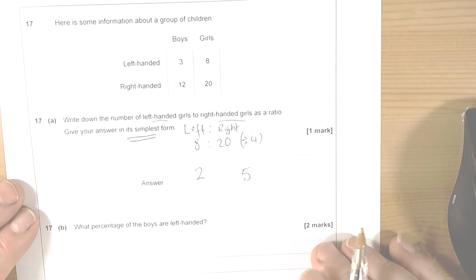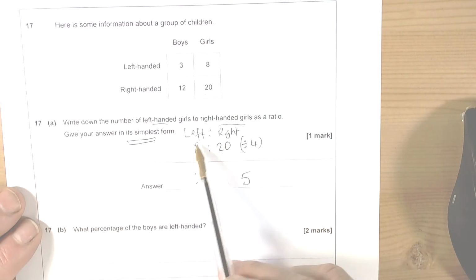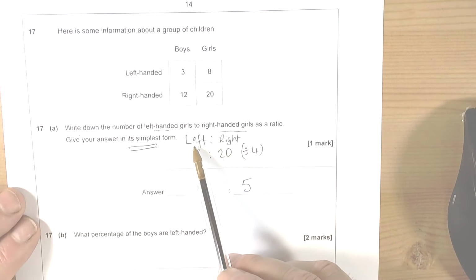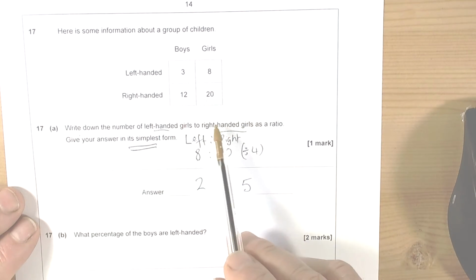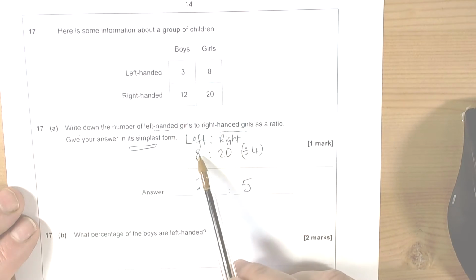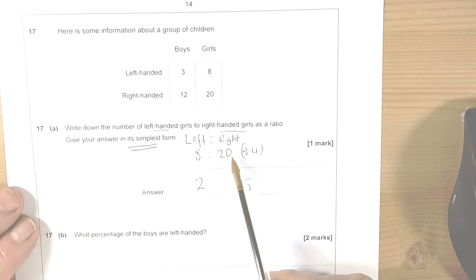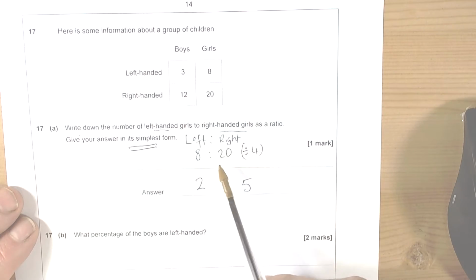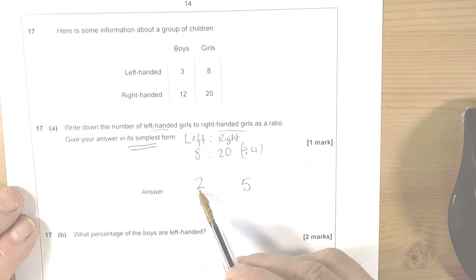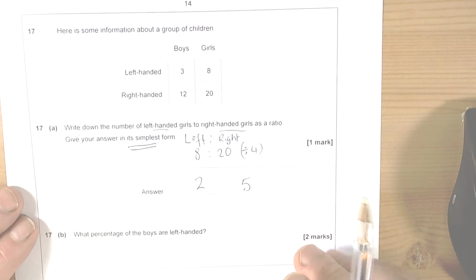So writing ratios, the advice will be write the headings down for what the ratio wants, then decide what the numbers are for each part, and then simplify down by looking for a common factor to divide by, and look for the highest common factor until you get down to you can only divide by 1 both sides.